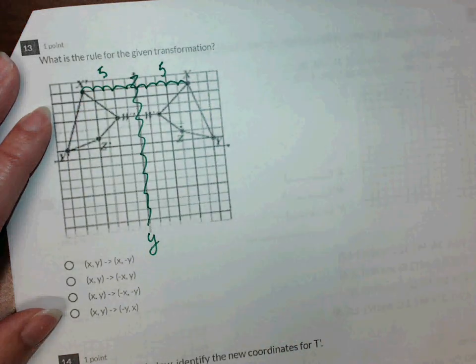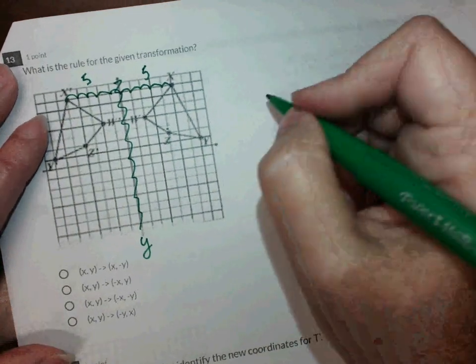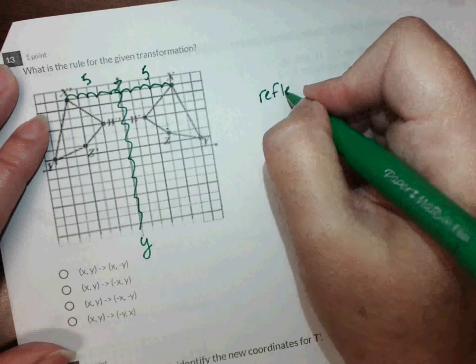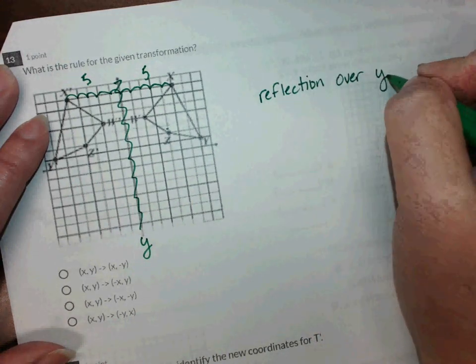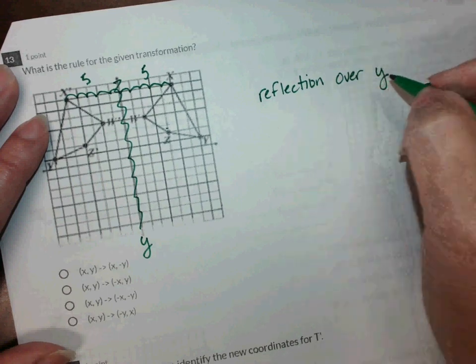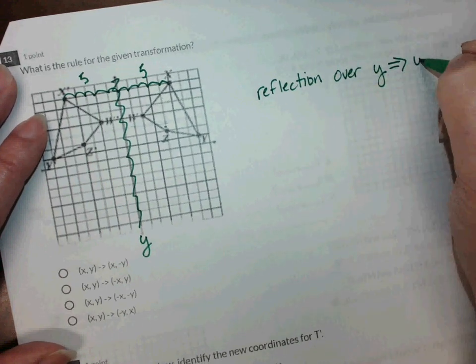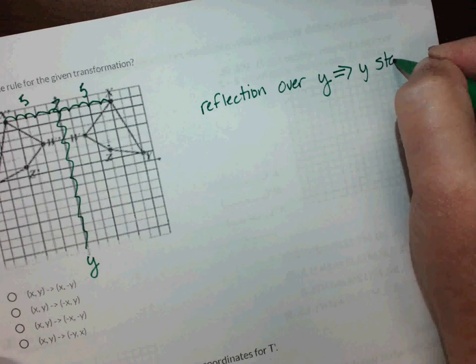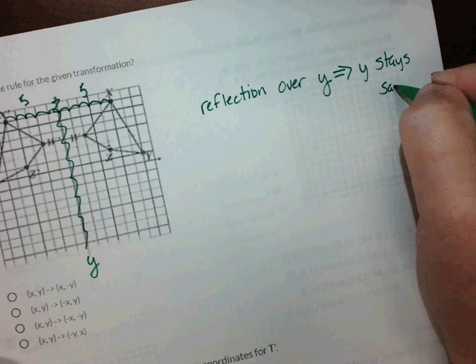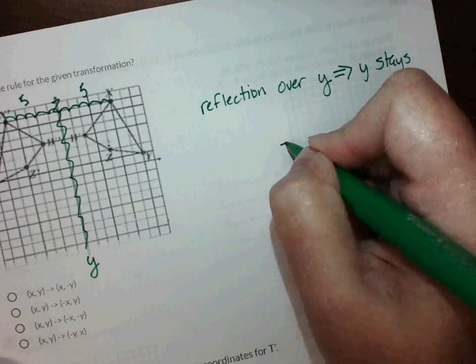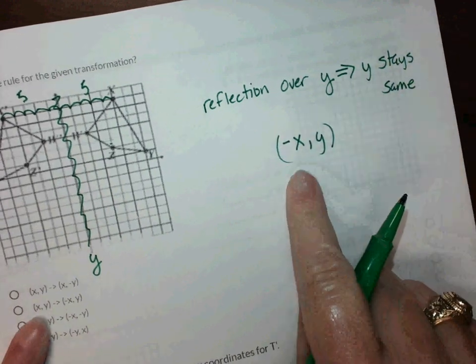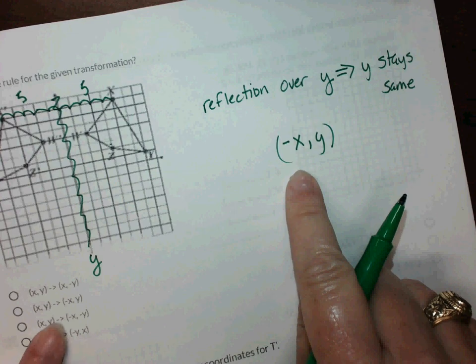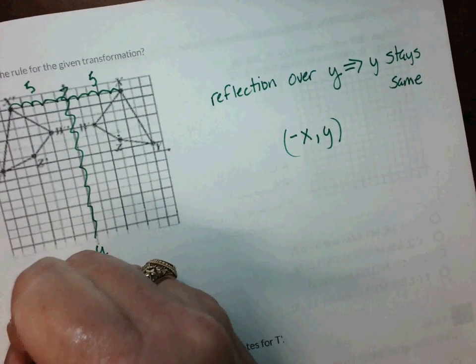So this is a reflection over the y-axis. So my rule for that would be the y stays the same. So that means the x changes signs, the y stays the same.